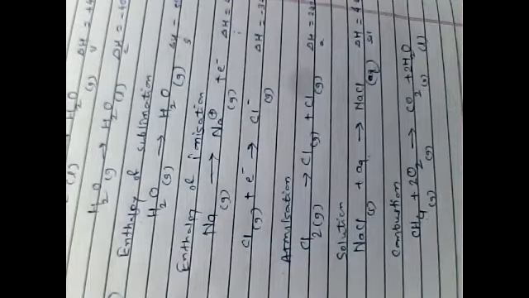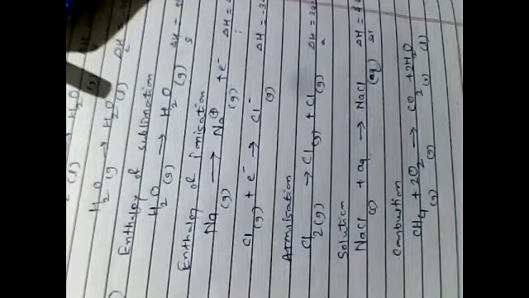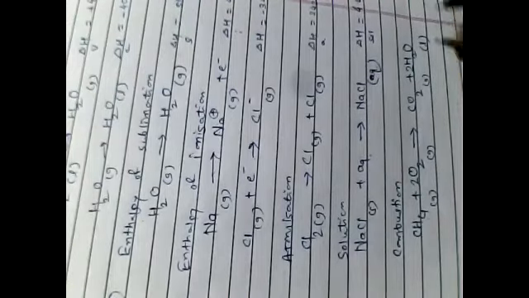Okay, so this process, that is substance reacts with oxygen in the air and converts its carbon into carbon dioxide and water, is known as combustion process, and enthalpy change associated with that is known as enthalpy of combustion.